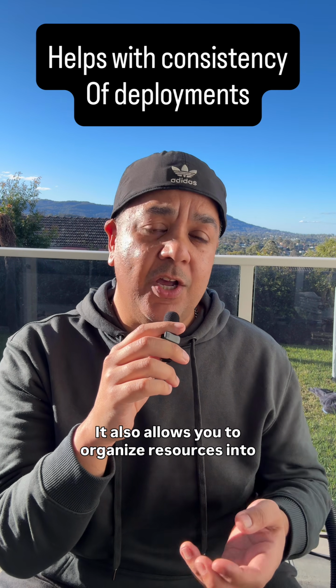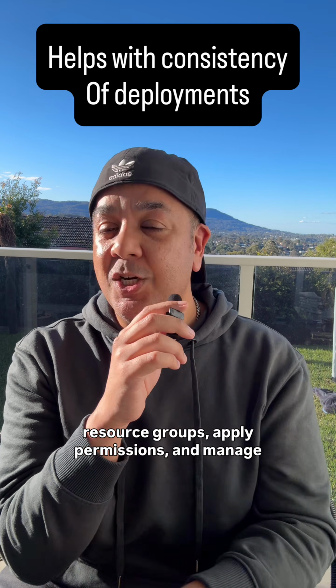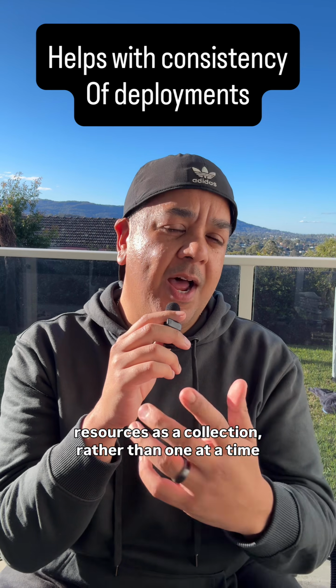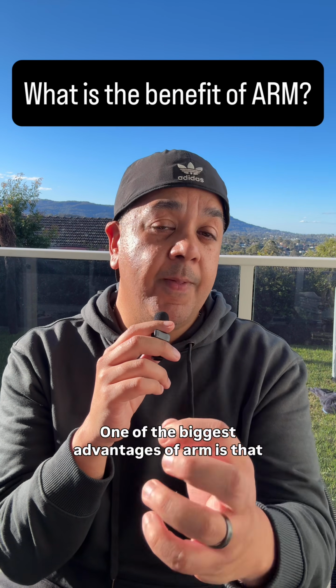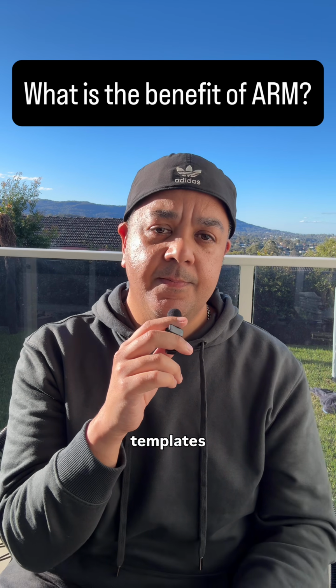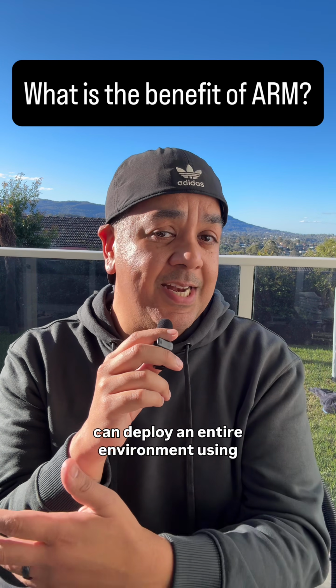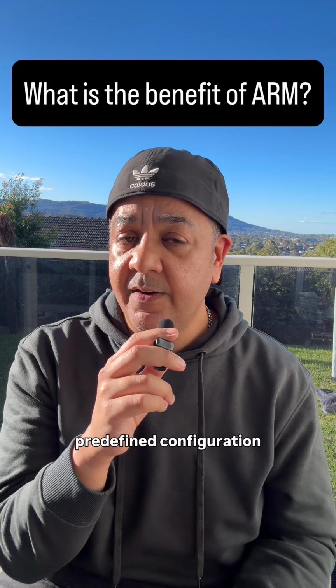It also allows you to organize resources into resource groups, apply permissions, and manage resources as a collection rather than one at a time. One of the biggest advantages of ARM is that you define your infrastructure using templates. Instead of manually creating resources one by one, you can deploy an entire environment using predefined configuration.